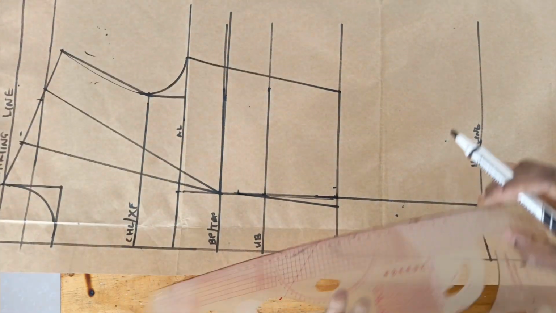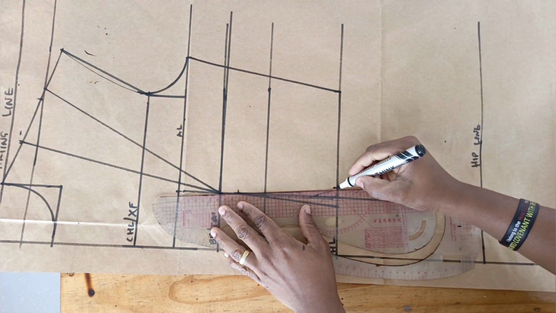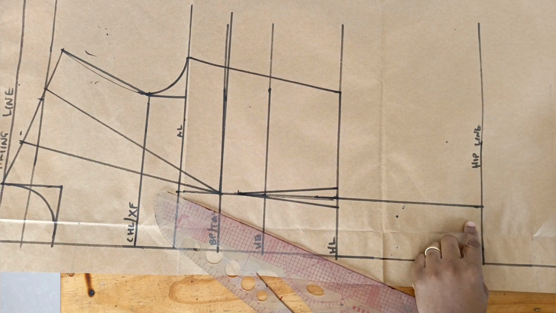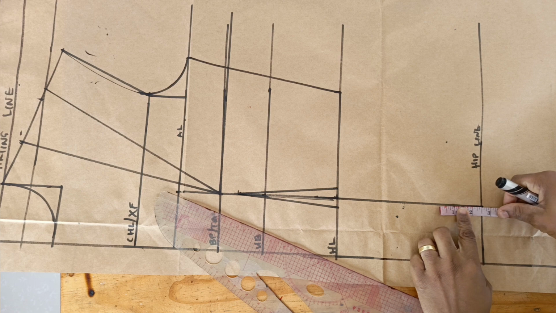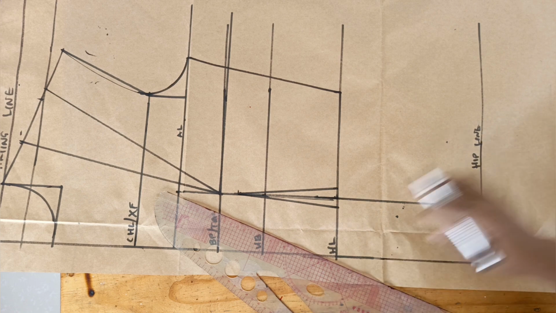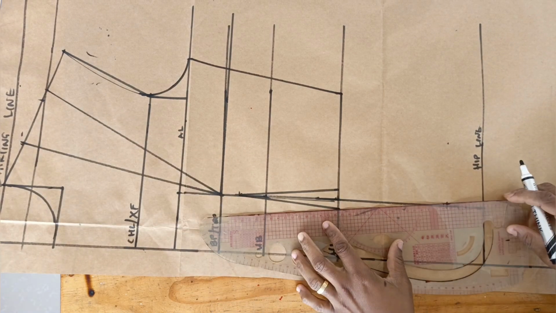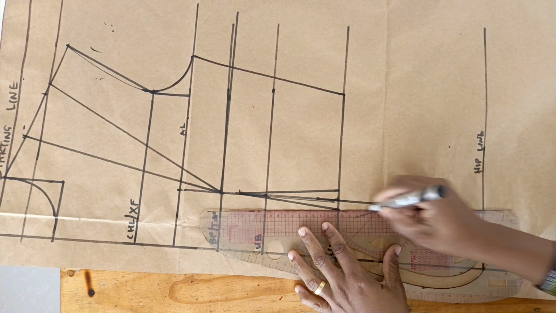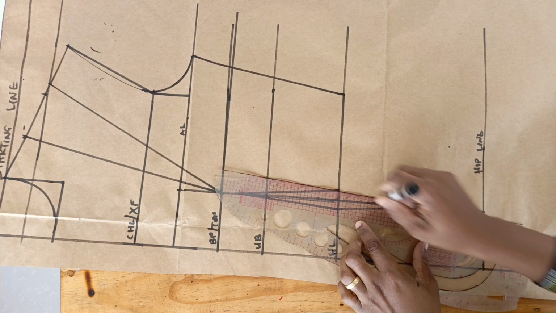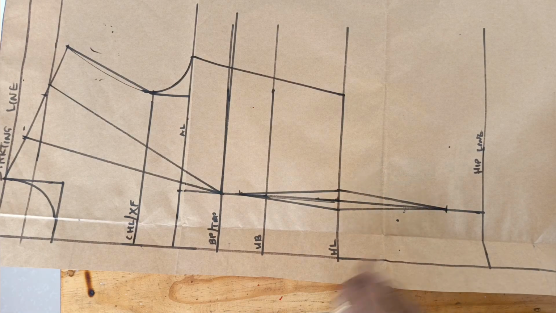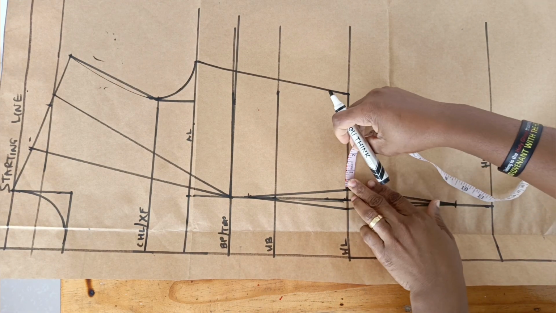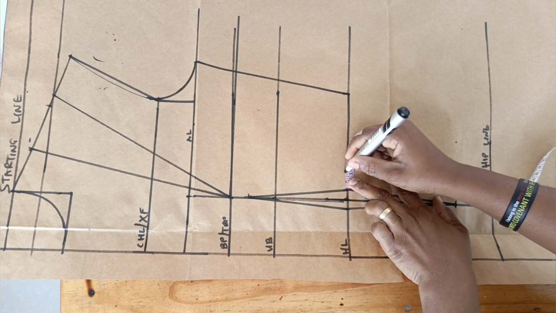So we have our actual waist measurement. This is it, and I'll take this down to the hip. I'll come up by 2 inches from the hip line, and I'll connect this dart downwards. So here we are done, and then we are left with 1 inch. I'll just measure the remaining 1 inch from this dart leg, and I'll go inwards like this.